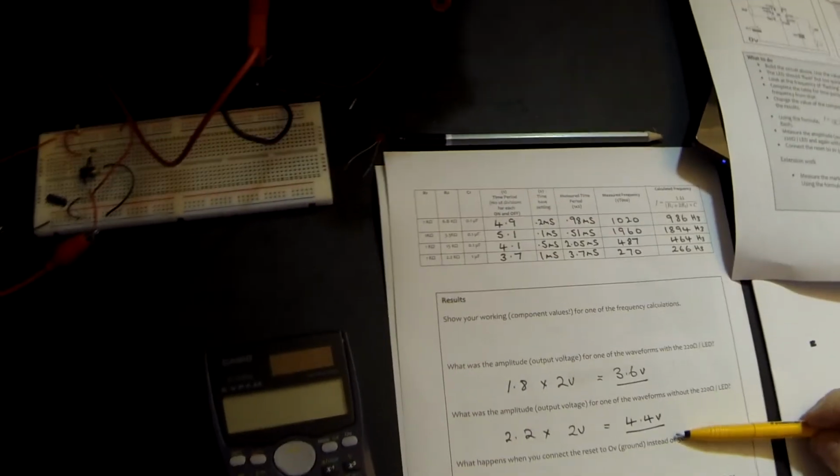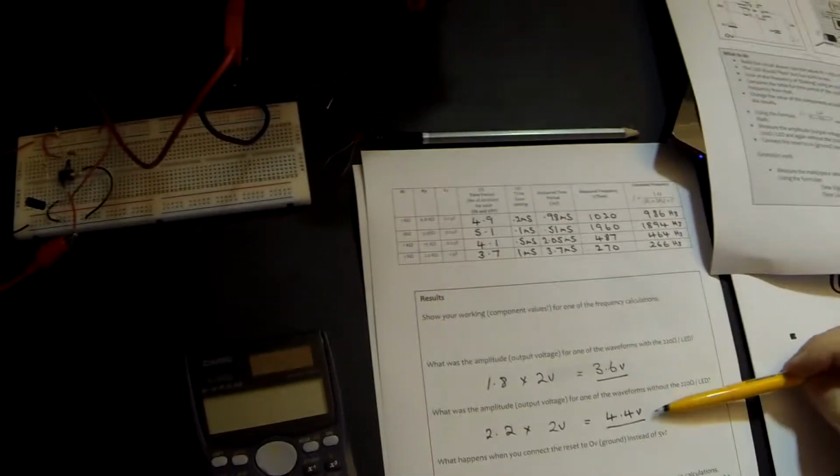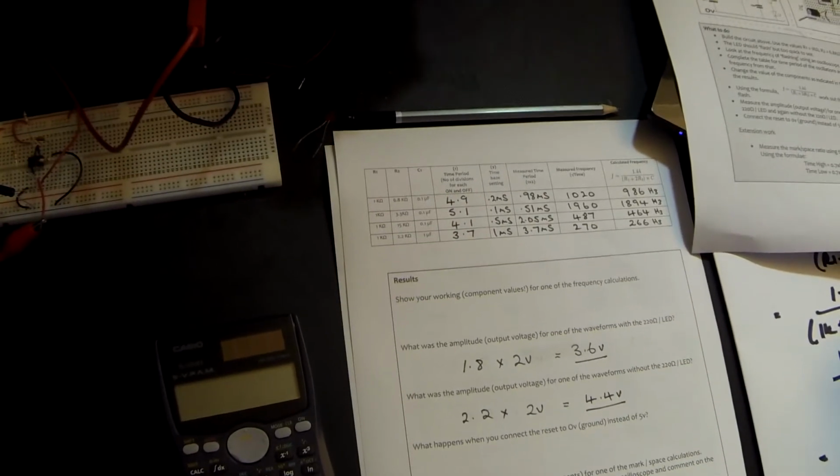Because, of course, that would explain the experiments we've done before in terms of an LED having a voltage drop across it and drawing current from the output. And when you draw out current from the output of something, then the voltage will drop.